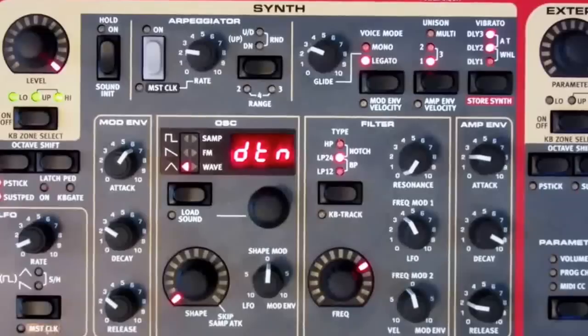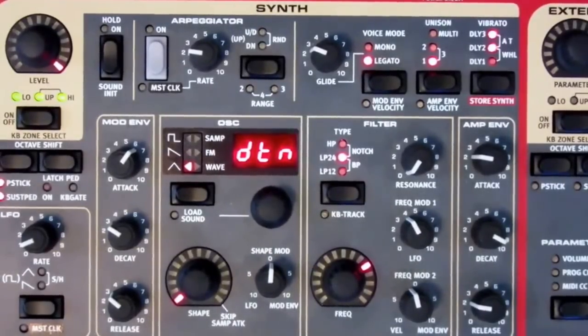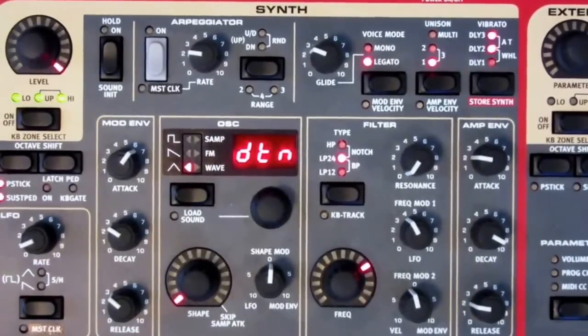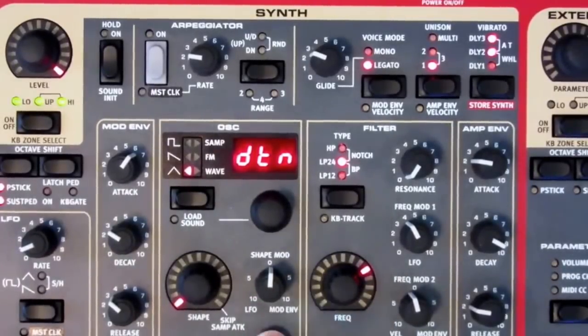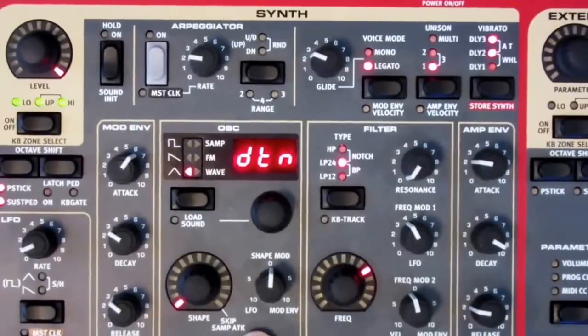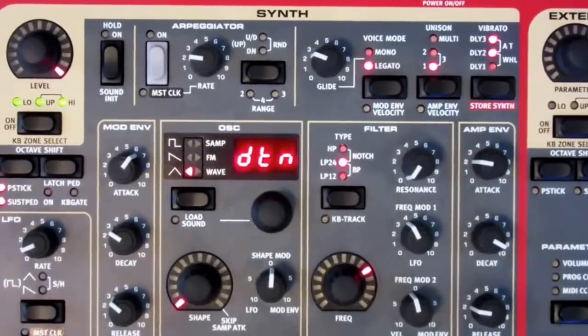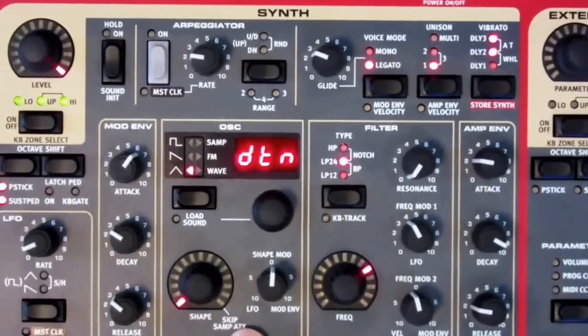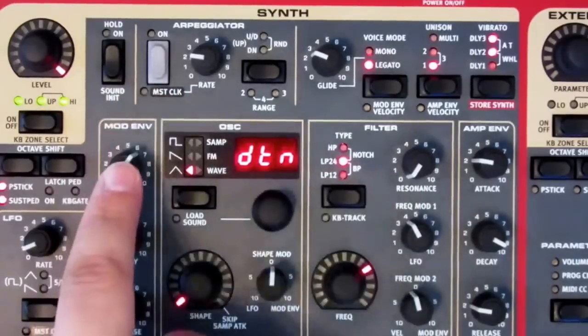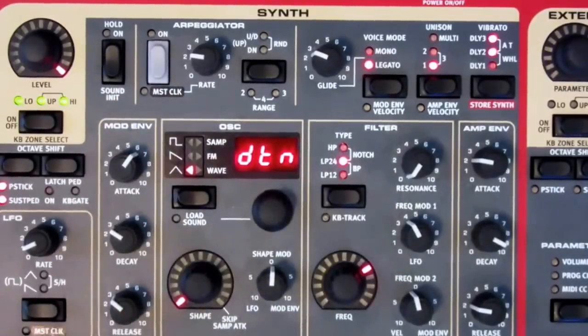Alright, so the next thing I want to talk about, let's take off that overdrive. We're still back to a pretty good sound. What we can do is, you see this shape mod. And this here is a little bit confusing, or at least it was to me in the beginning. It's still not exactly 100% clear. But on this side you have the LFO, and on this side you have the mod envelope. So here you have the mod envelope section, and here you have the LFO section.